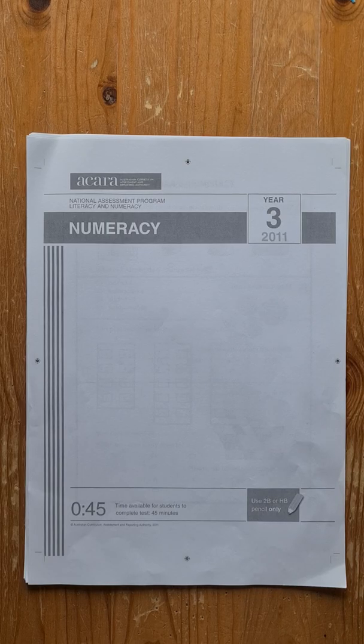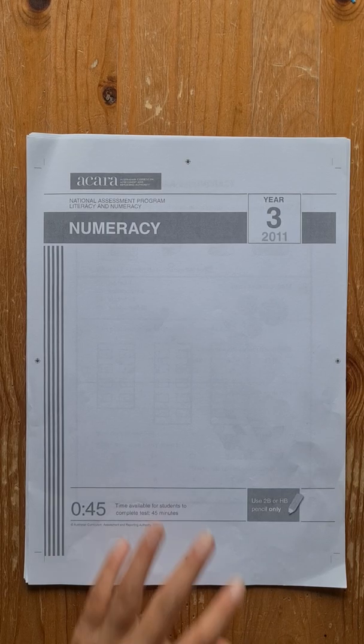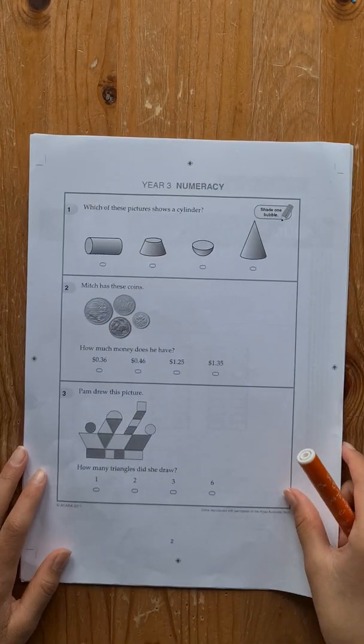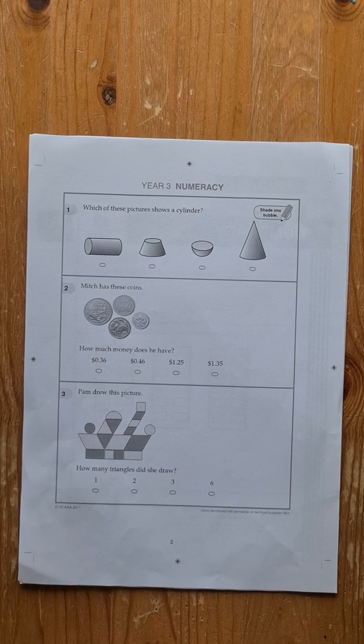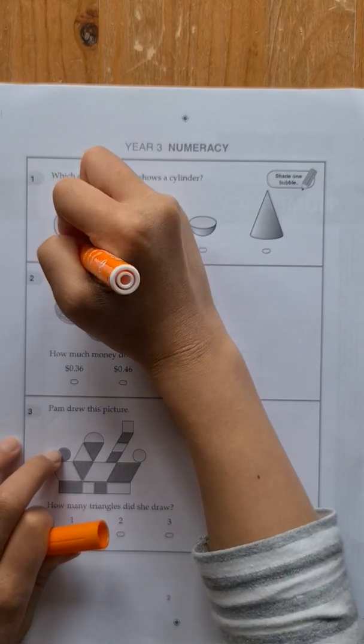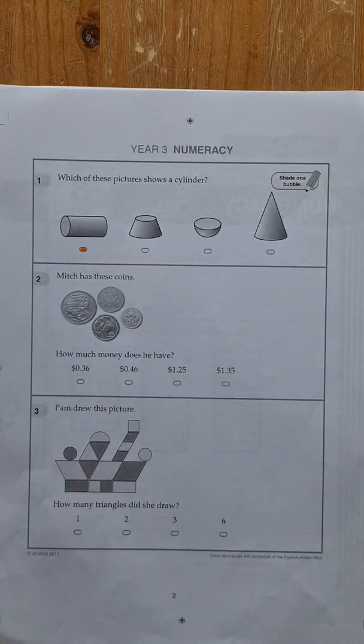Hi, today I'm going to be doing a Year 3 test. First question is, which of these pictures show a cylinder? The answer is number 1, because this shape is a cylinder.